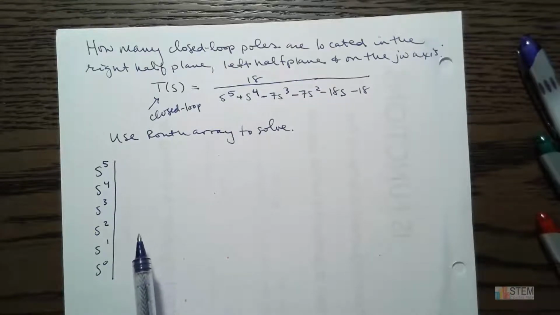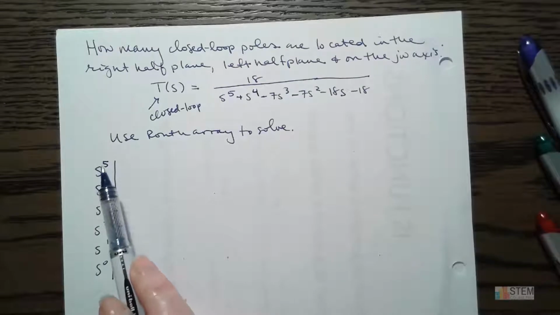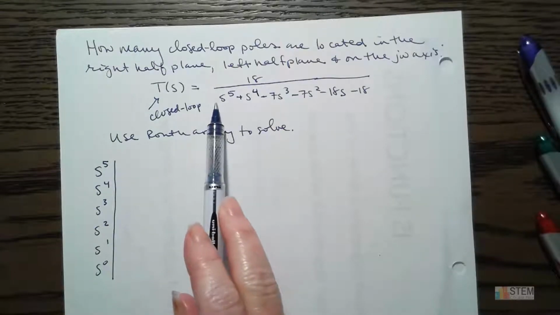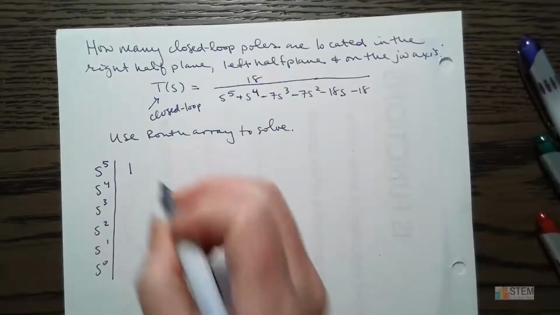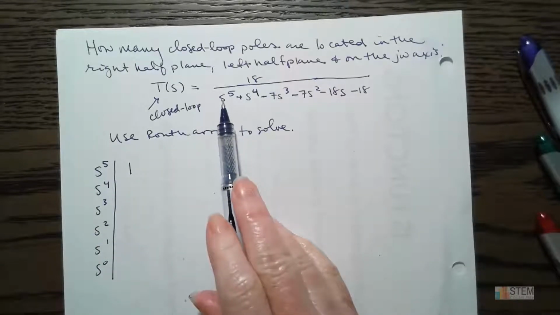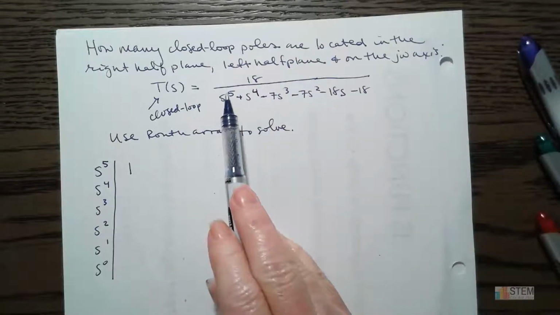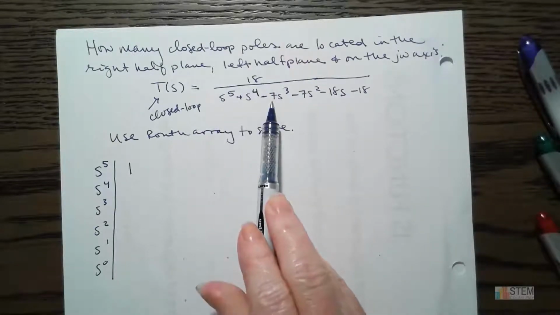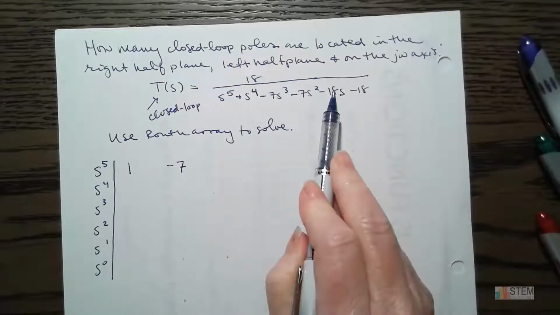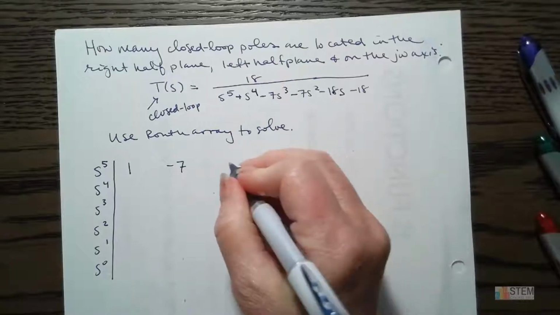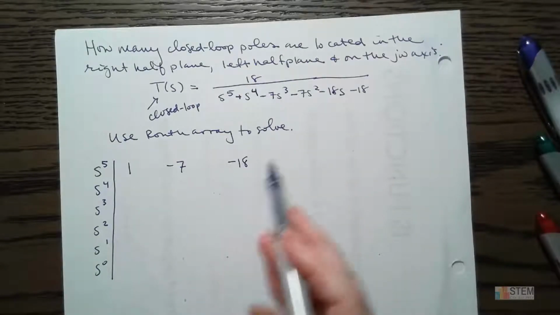All right, so we're going to look to the top here. This is s to the 5th. We want to pull off the coefficient that goes along with that. So that's going to be a 1, because it's just s to the 5th. So we would put a 1, and then we're going to go every other term. So we started here, we're going to jump to this one, so we get -7 next. And then we jump to the next one, so -18. Okay, we're done with the top row now, because we're out of values.